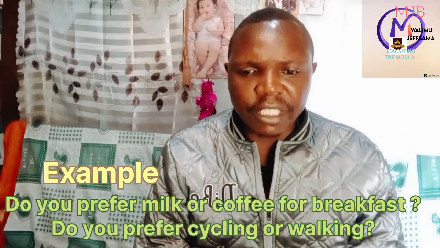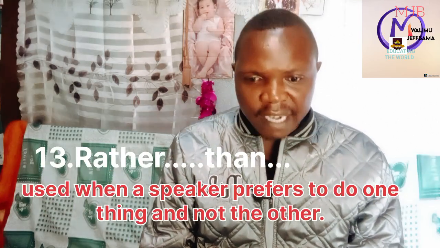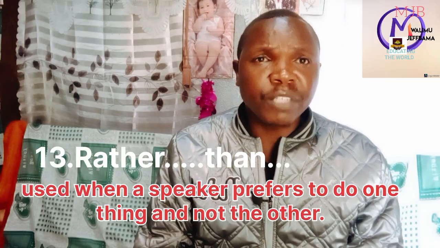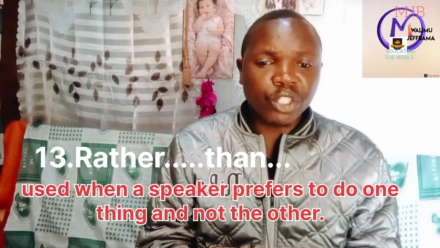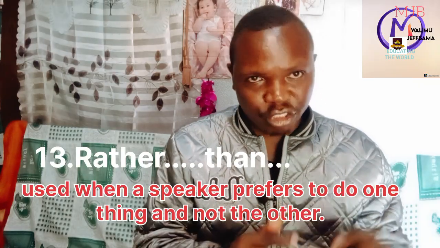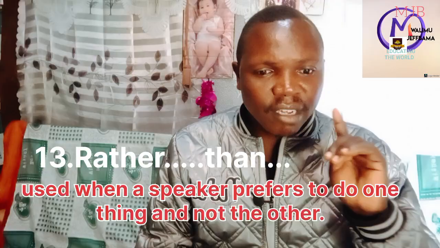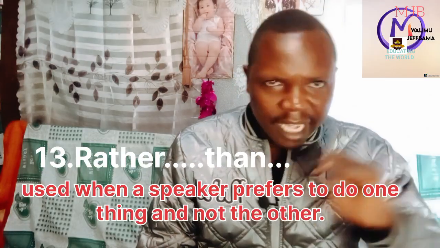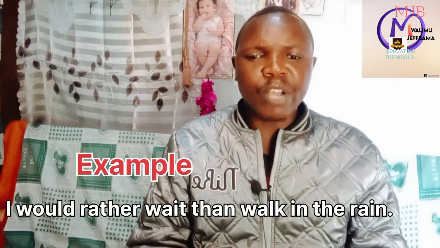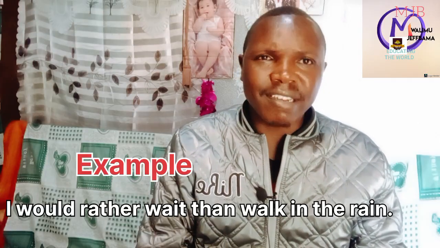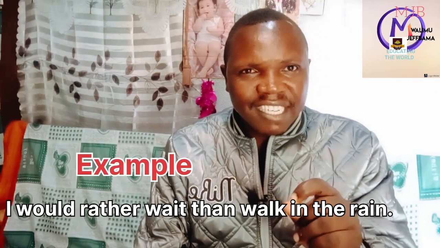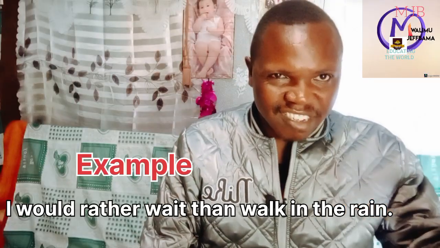Another correlative conjunction is rather followed by than. This correlative conjunction is used when a speaker prefers to do one thing and not the other. An example, we can say, I would rather wait than walk in the rain. Here, waiting is preferred to be done than walking.